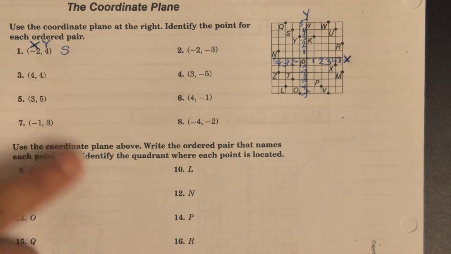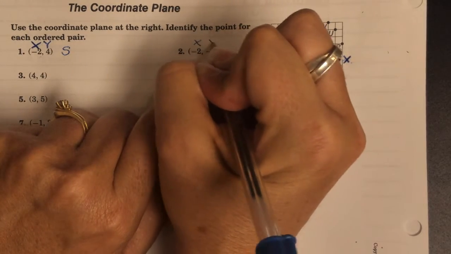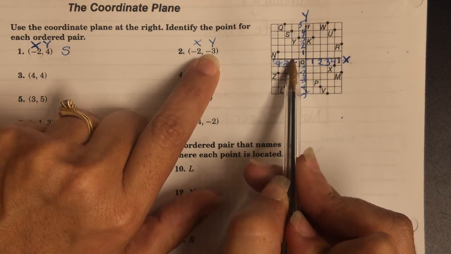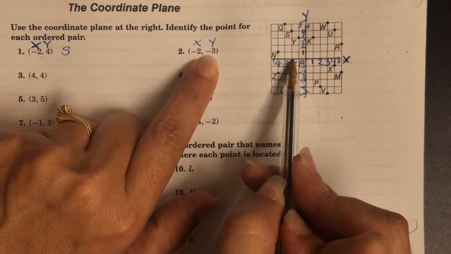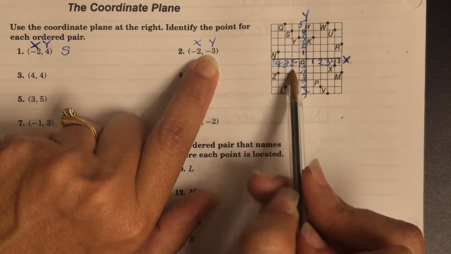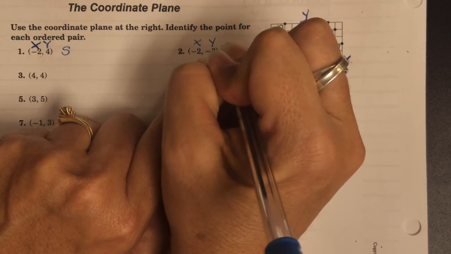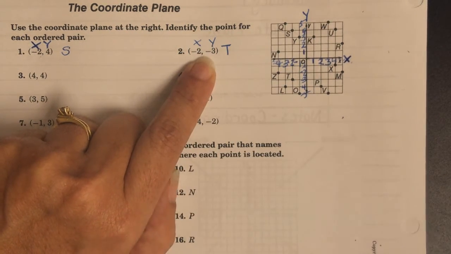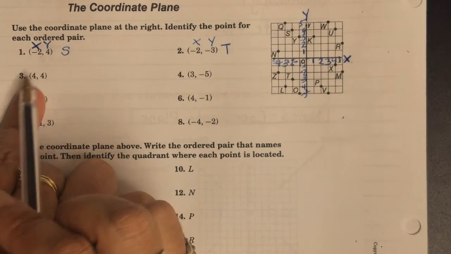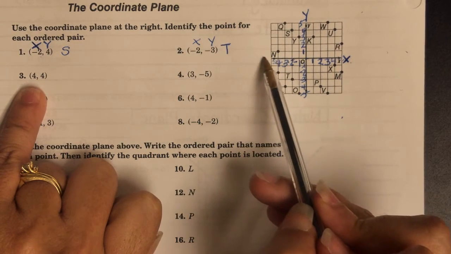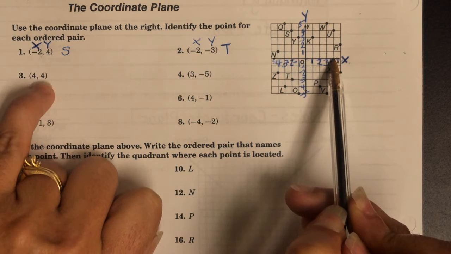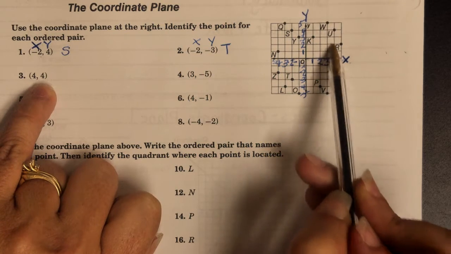Okay? So look at the next one. This is X, this is Y. So my X is -2. My Y is -3. So does it want me to go up or down? Down. It wants me to go down to this -3. -2, -3. And it's letter T. So you're always doing this before you do up and down. Like, that's just the way I keep saying it. So like number 3 here is 4 and 4. So where's 4? On the X. Over here. And the other, if that's a 4 also, I need to go up or down? Up to U.